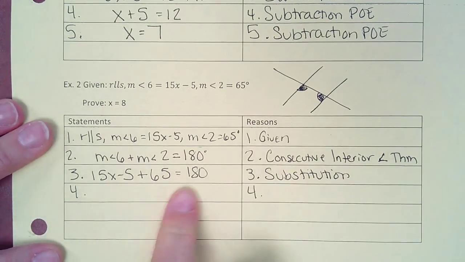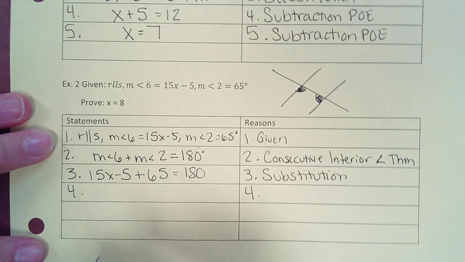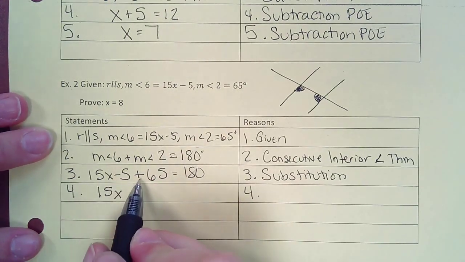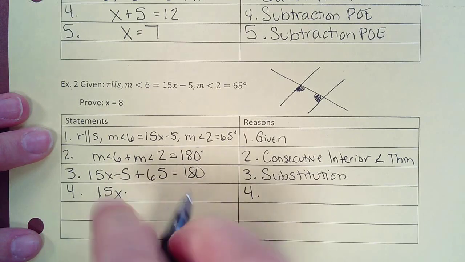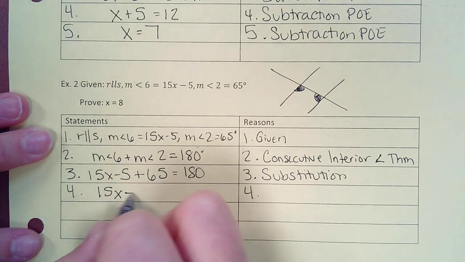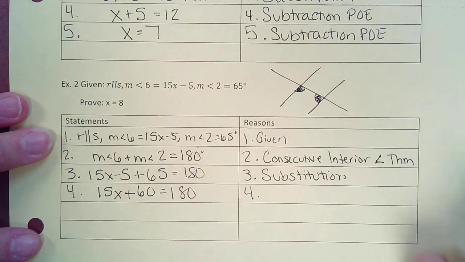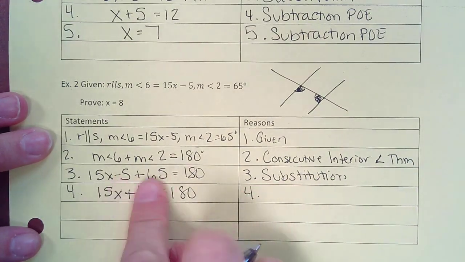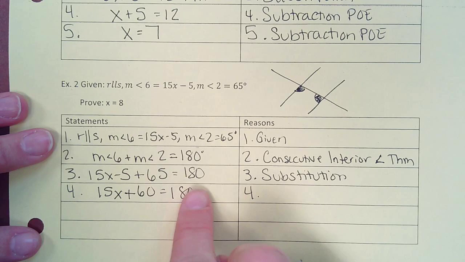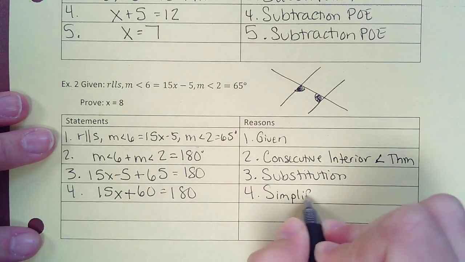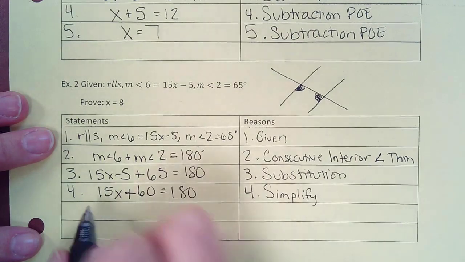For that left side's a mess, let's go ahead and combine our like terms. So 15x negative 5 plus, sorry, plus 65. That is a positive 60 equals 180. That was just simplifying. We don't write addition because we didn't cross the equal sign. So simplify, or you could write combine like terms.